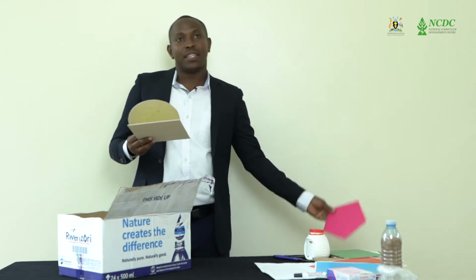You can get other materials from the environment, such as leaves, you can have paint, you can have markers if you can afford to buy them. Take an example, if you have a box like this one here, you can cut different shapes, like a circle, like a square, like a pentagon, like a rectangle.